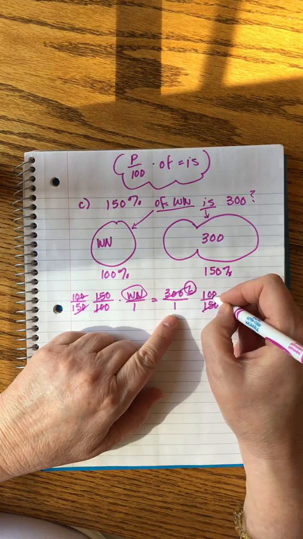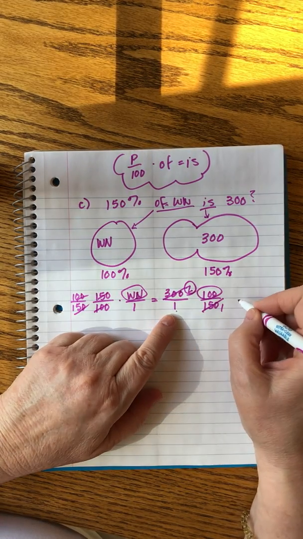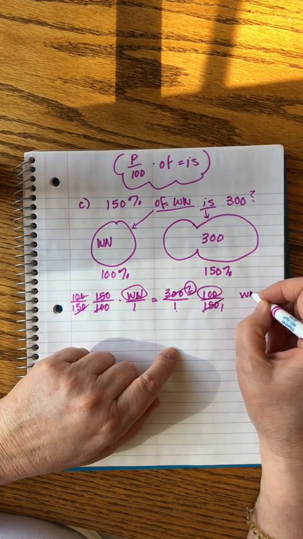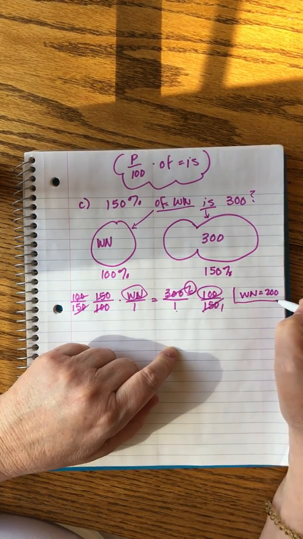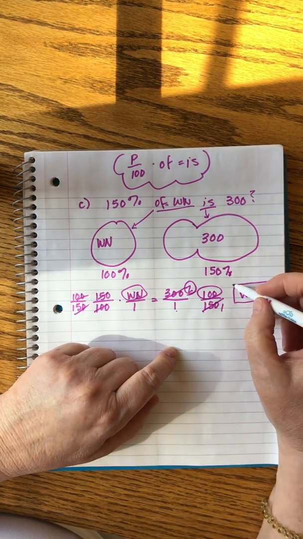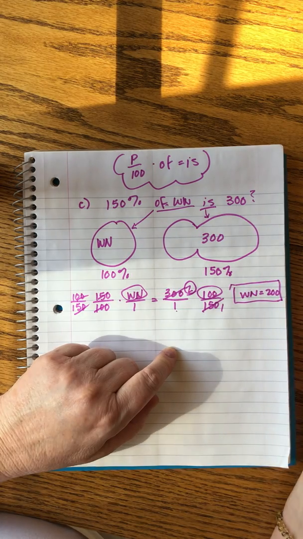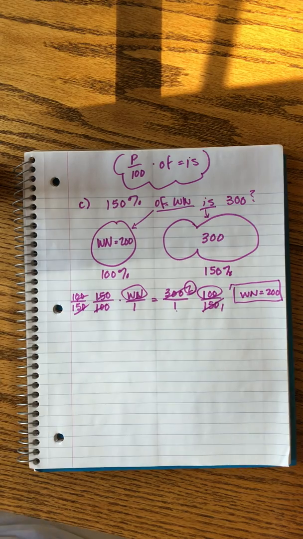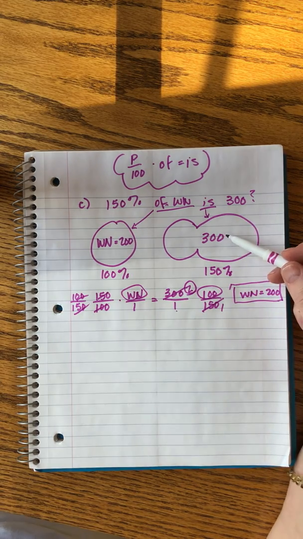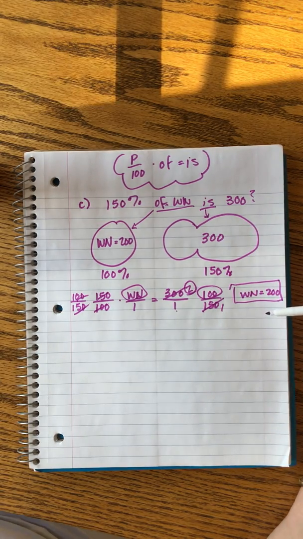And now we're ready to multiply because our denominators are both 1. And we get what number equals 200. That's the correct answer. And we can put it into our diagram right there. Okay? So there's our completed diagram, there's our answer.